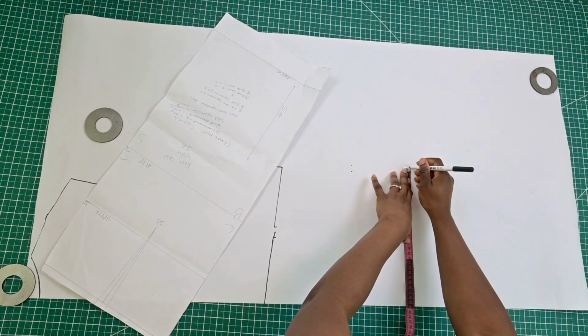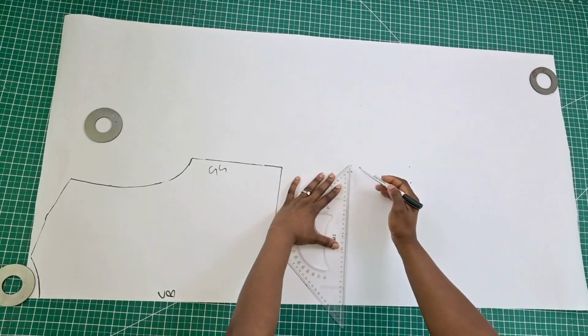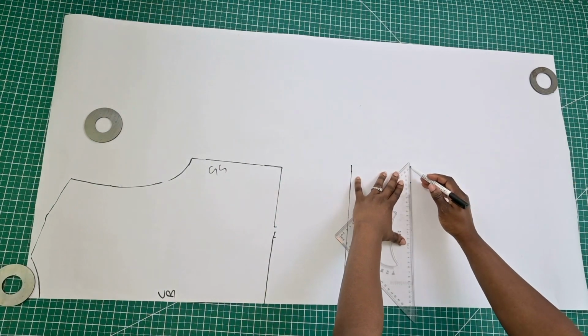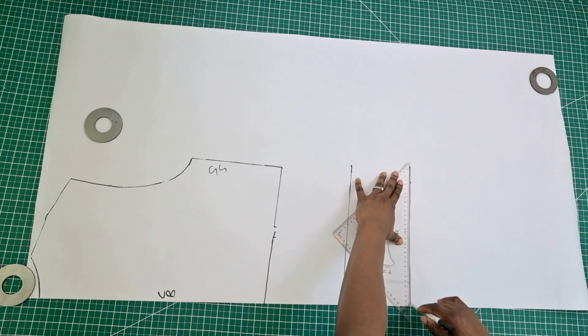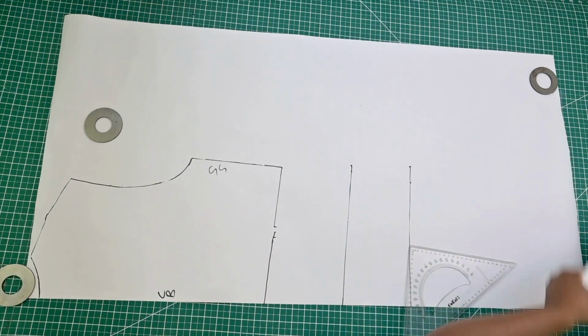After that, I'm going to connect using straight, horizontal lines just to make the lines more visible. After connecting those lines, I'm going to use my hip curve ruler to create the shape of my hip.